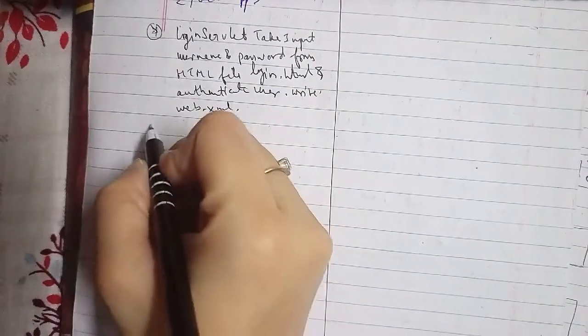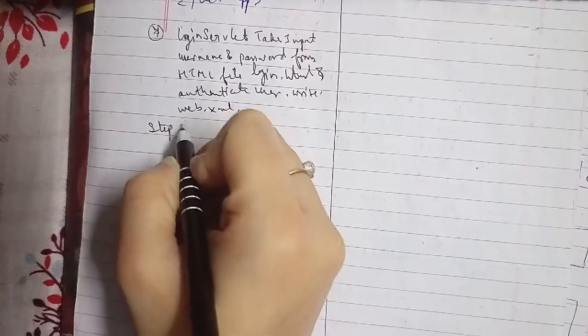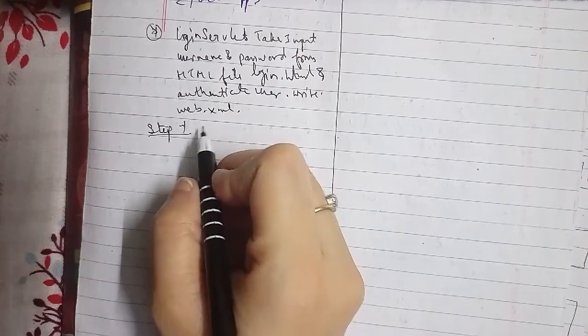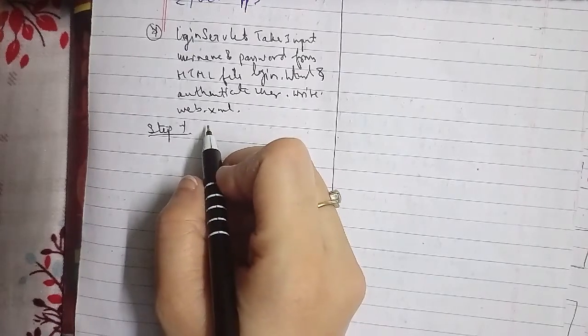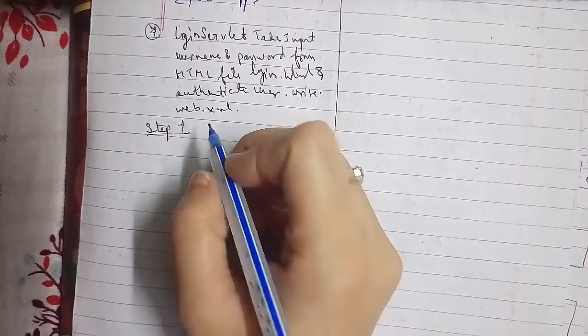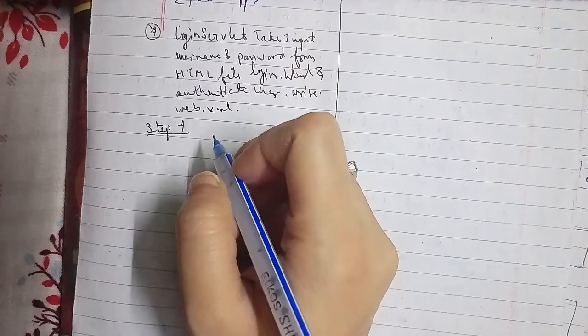We'll be doing it step wise. So step 1 we have here is to create an HTML form for accepting the username and the password. So here we will take it as input.html.